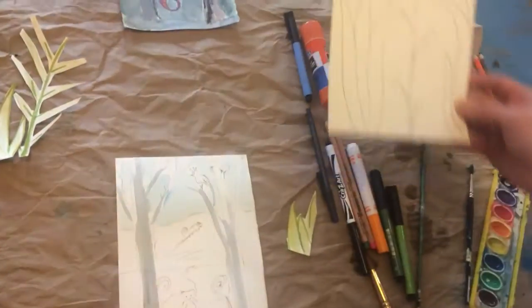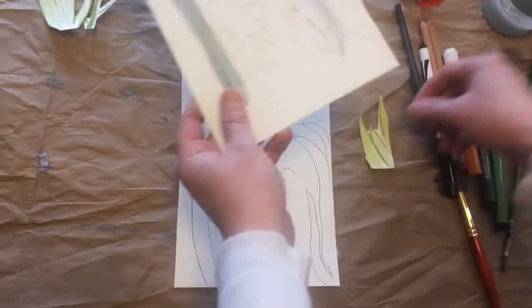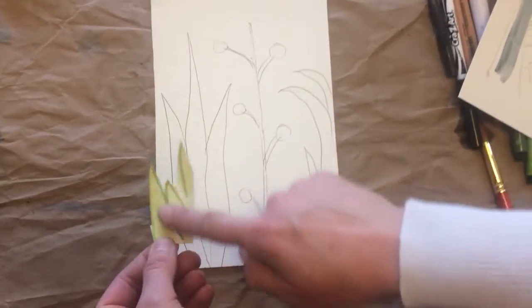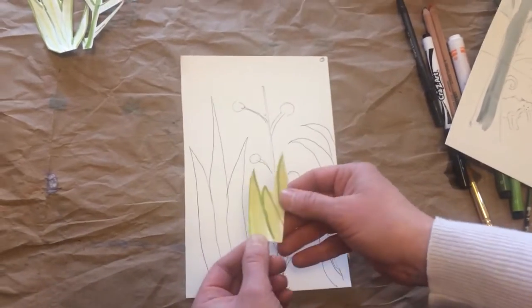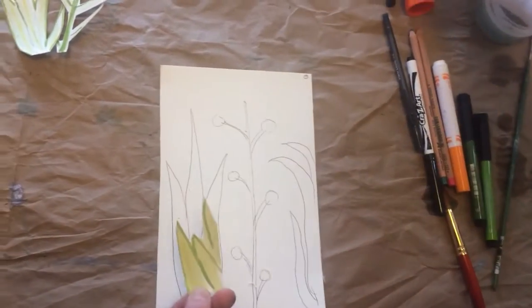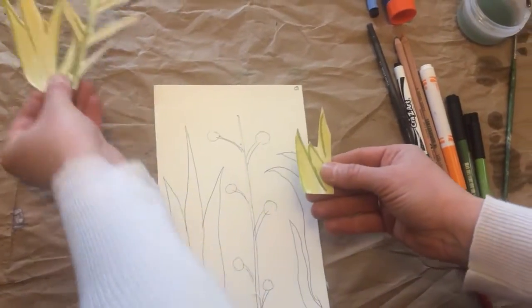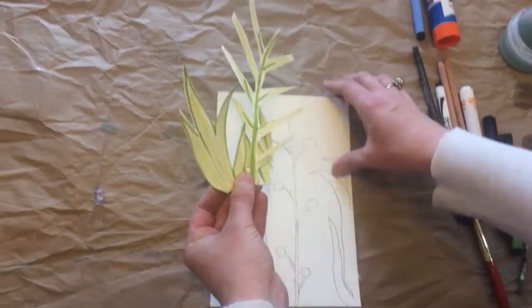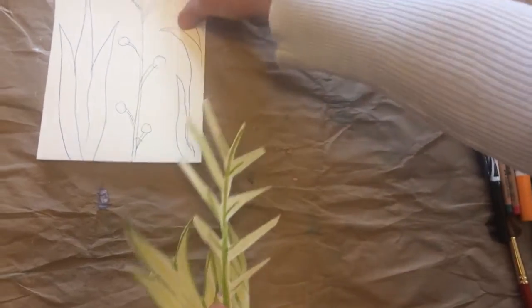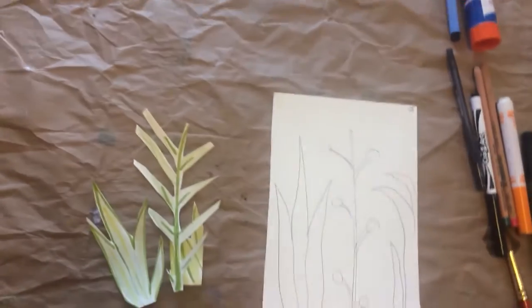And then you would paint this in more of these bright colors. And again, you could use colored pencil, you could use marker, a nice bright yellowy green, because that light is going to create a nice contrast with the darkness of your background. And then once you've painted these, you're going to cut them out.